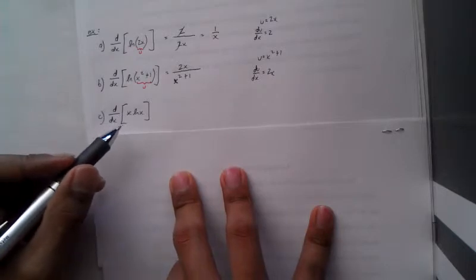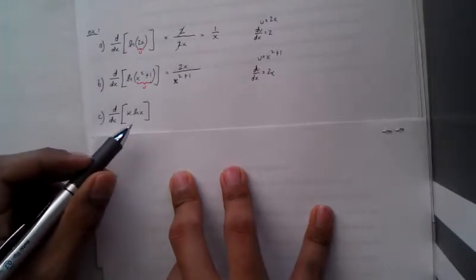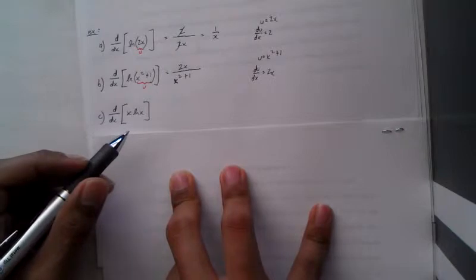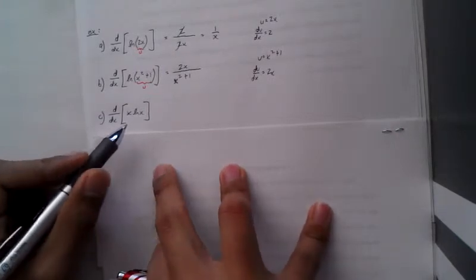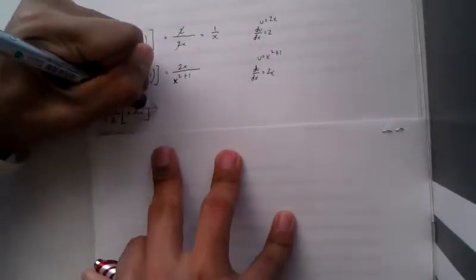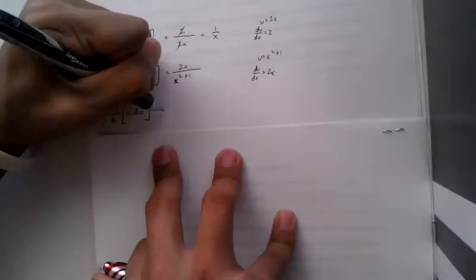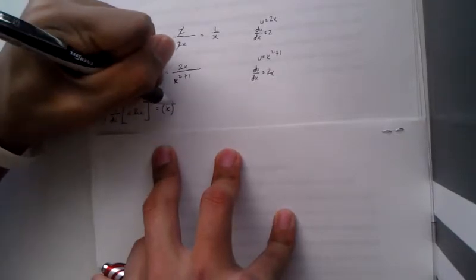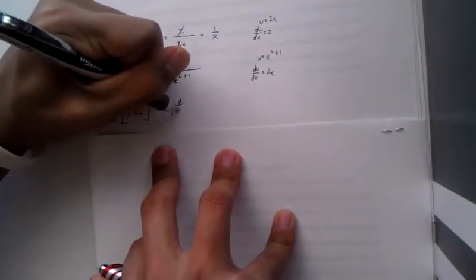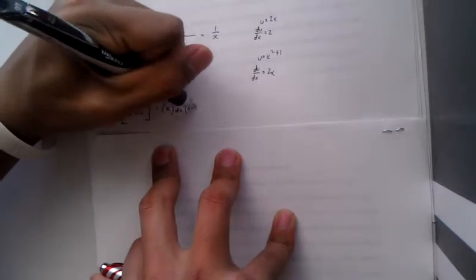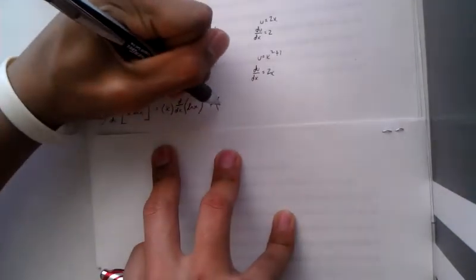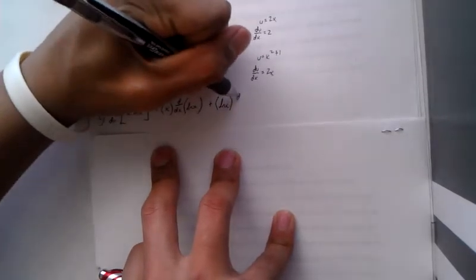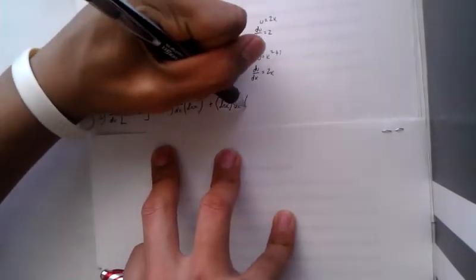C, the derivative of x times the natural log of x. We're going to have to remember that when you take the derivative of this, you've got to use the product rule. So we'll have x times the derivative of the natural log of x plus the natural log of x times the derivative of x.